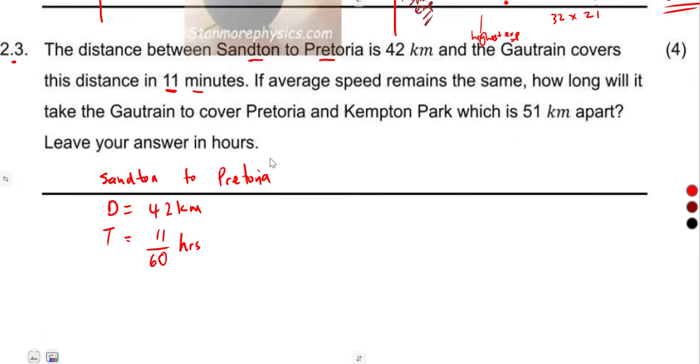All right, if the average speed remains the same, meaning to say the speed that we are going to have here is the same as the speed that we are also going to have on another part, between Pretoria and Kempton Park.